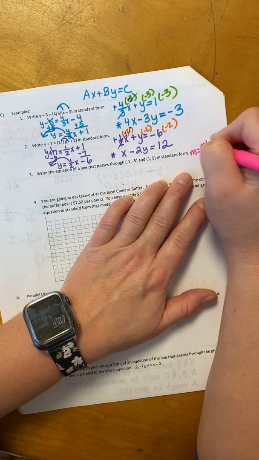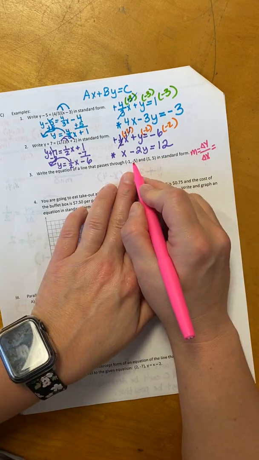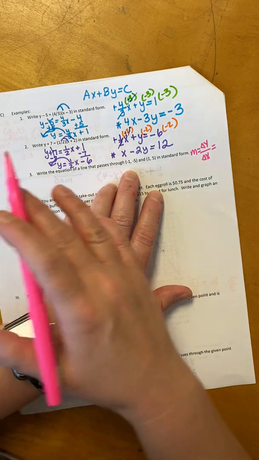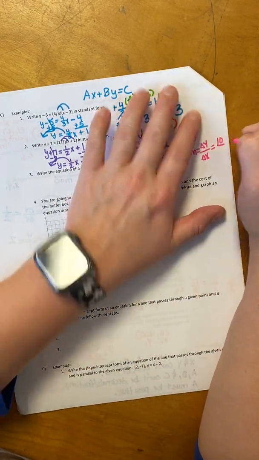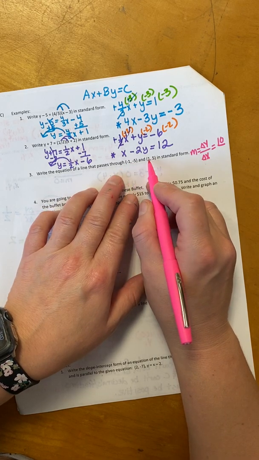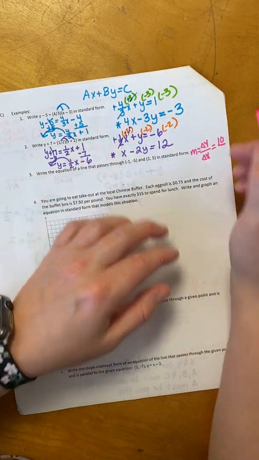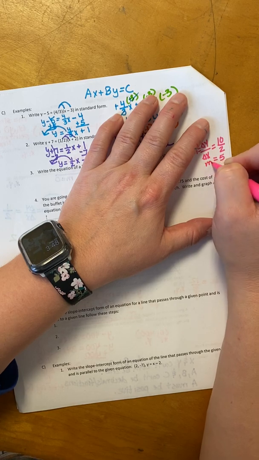So change in y over the change in x. My y was negative 5. Now it's positive 5. So how many spaces did it move up the number line? Good, 10 spaces. All right, my x was negative 1, and now it's at positive 1. So how many spaces did it move up? 2. And 10 over 2 is 5. So my slope is 5.